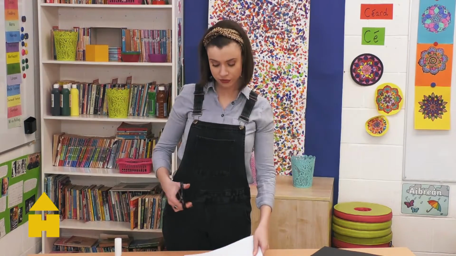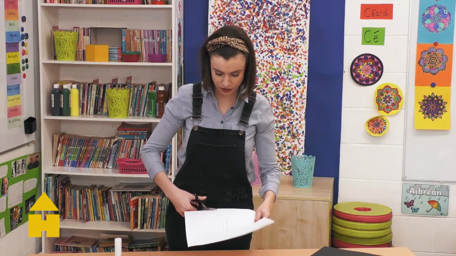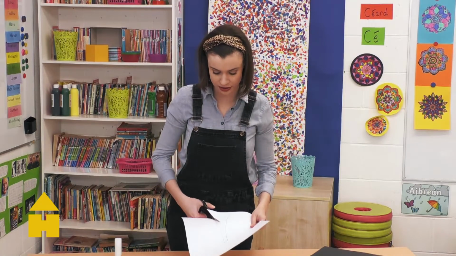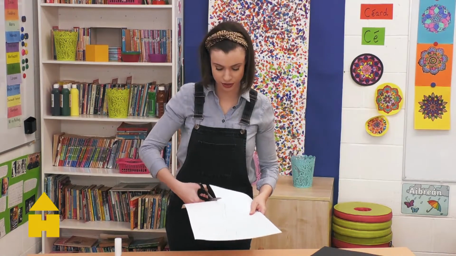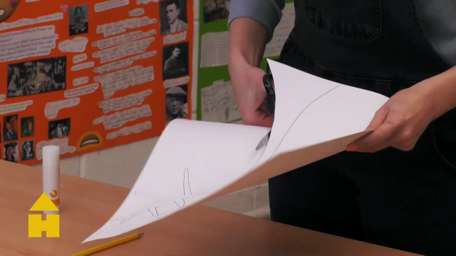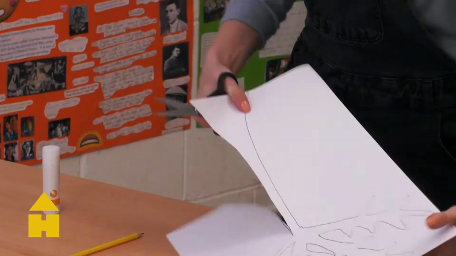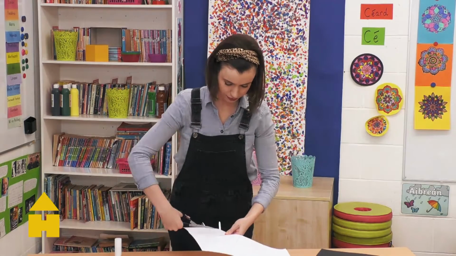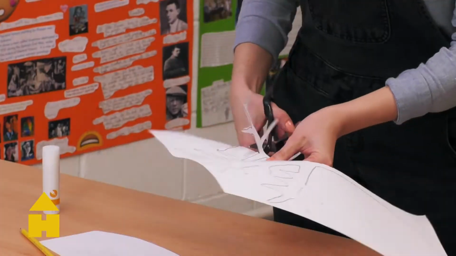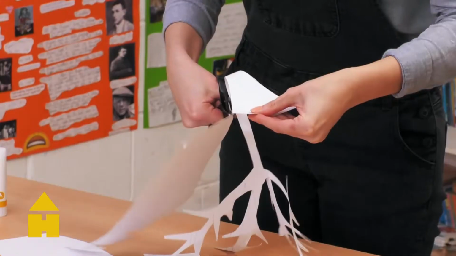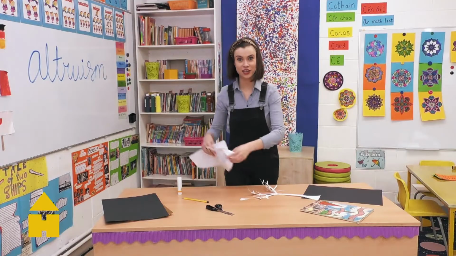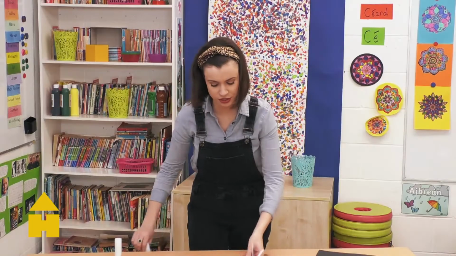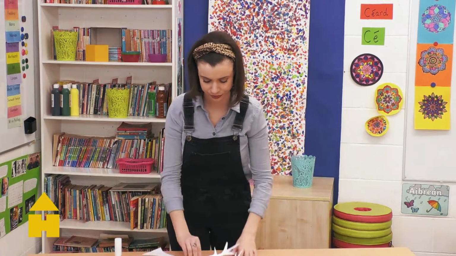And now I'm going to cut it out. Now you can feel free to use a bit of paint if you want to colour your tree, but I'm actually just going to leave it plain today because I think it's going to look really nice, the white standing out against the black. So off I go and I'm cutting it. Now, I have finally cut out my tree and I am going to stick it down.